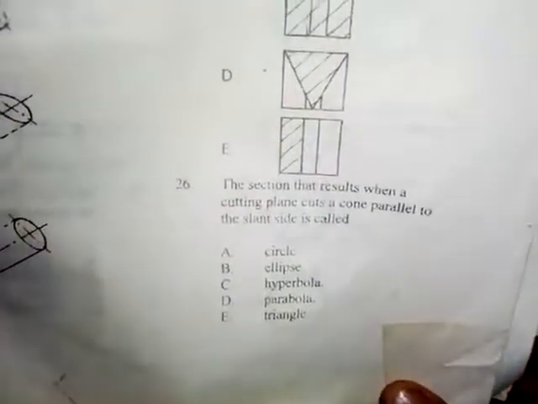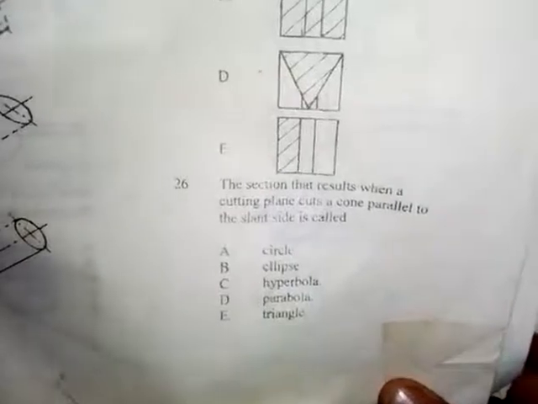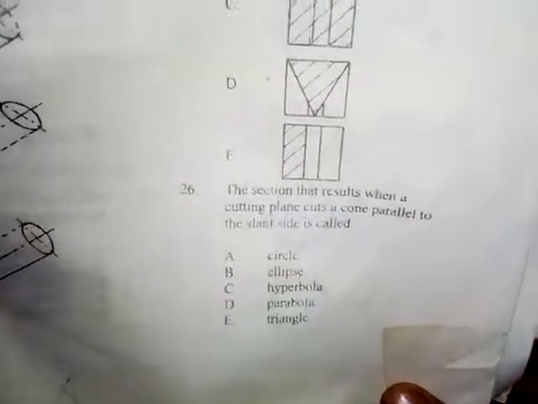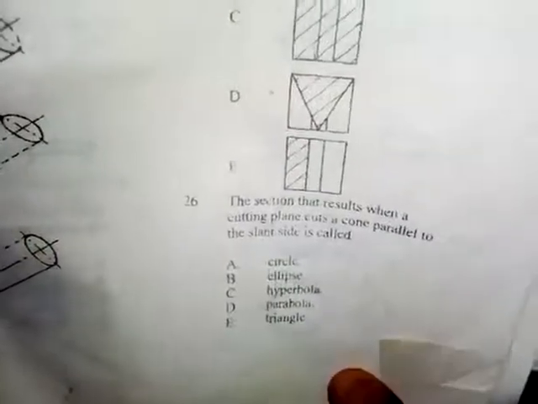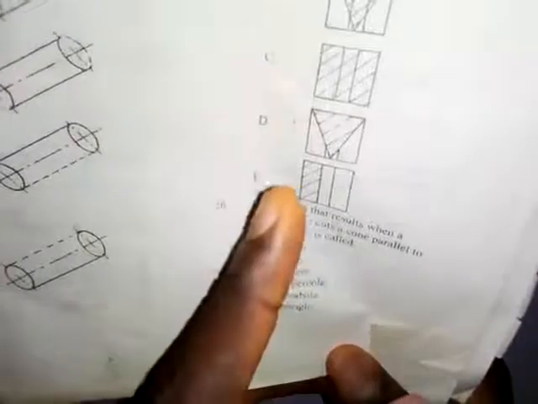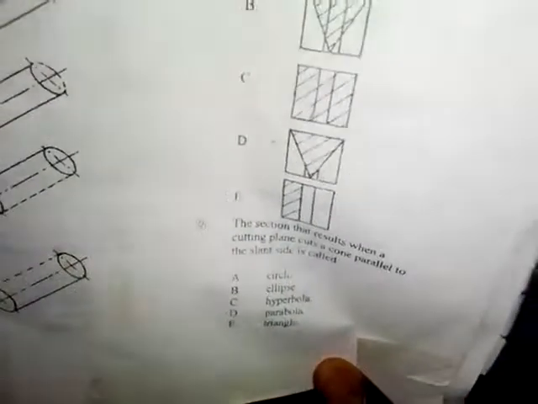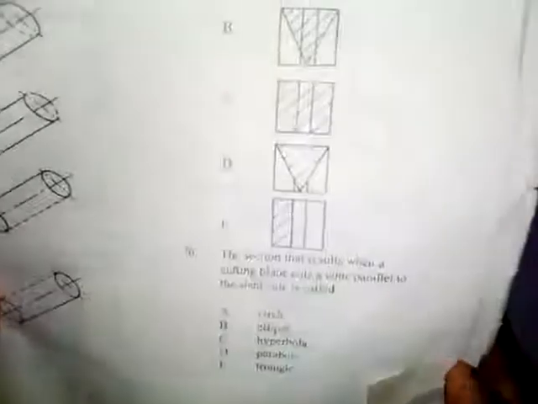Then question 26. Here we have that the section that results when a cutting plane cuts a cone parallel to the slant side is called a parabola. Take note of that. When the cutting plane cuts it parallel to the slant side, it will give us a parabola.